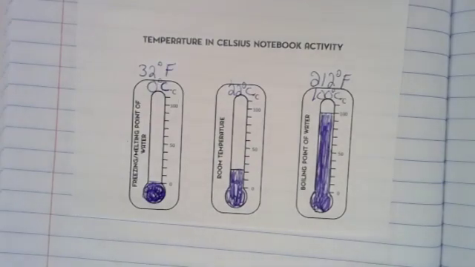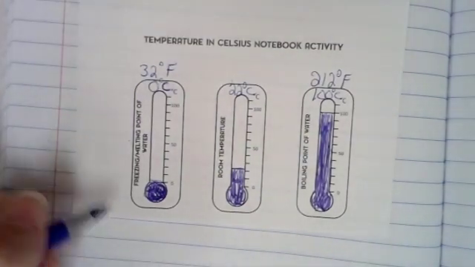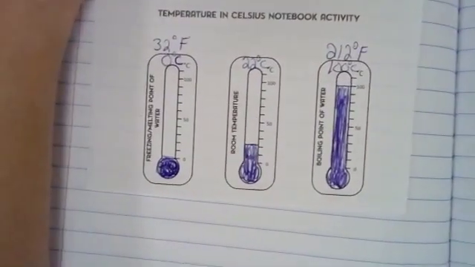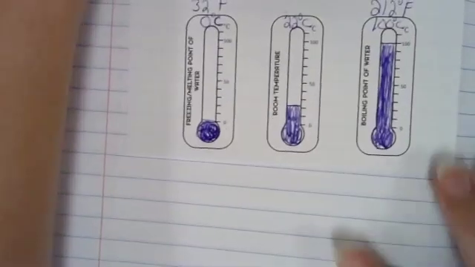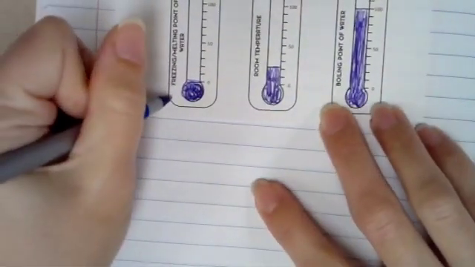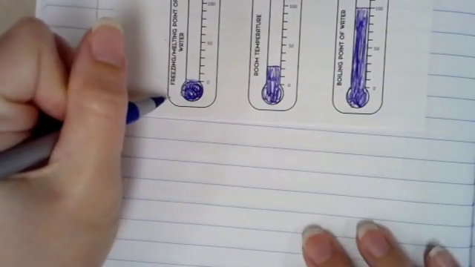There are a couple of more things that we need to put on this. So you can draw an arrow to the top, you can draw an arrow to the bottom. Let's see, I'm going to draw an arrow to the bottom here, which means I need to move my notebook so you guys can see what I'm drawing. All right, so we need to define what freezing means and what melting means.